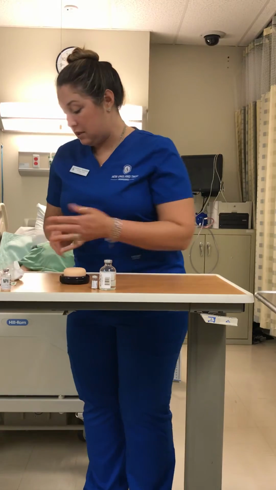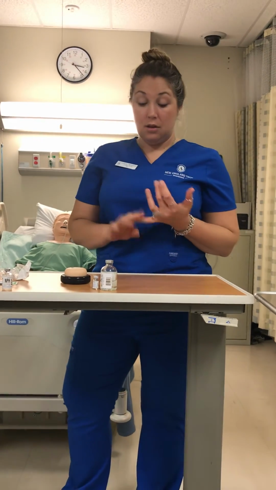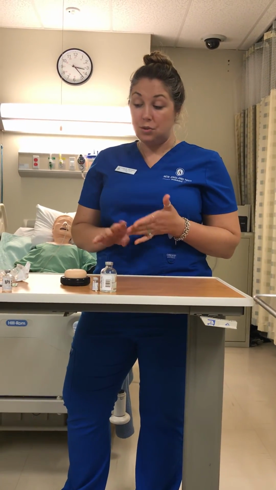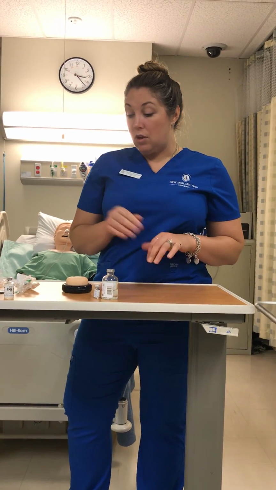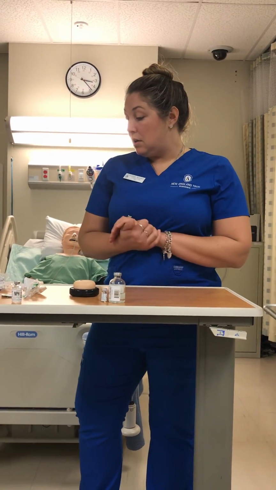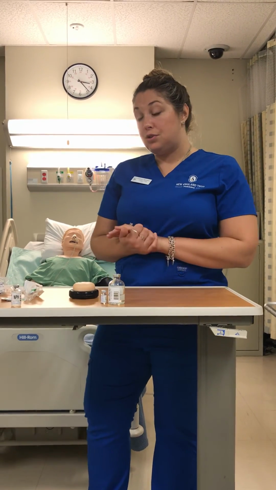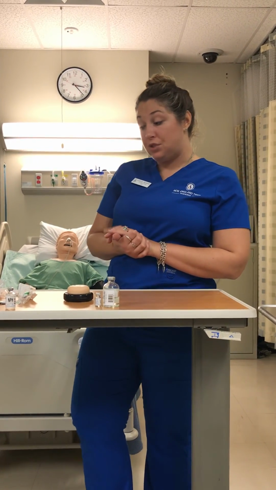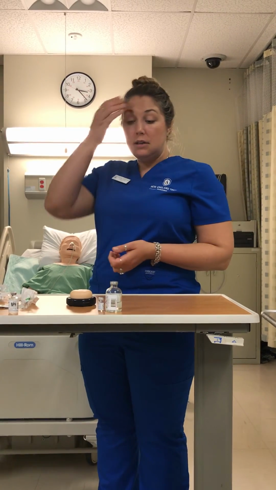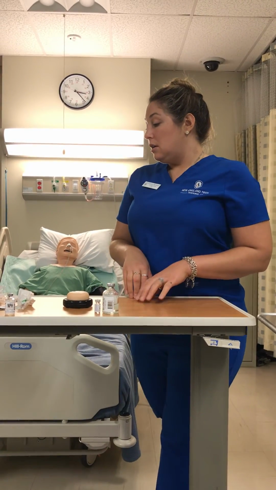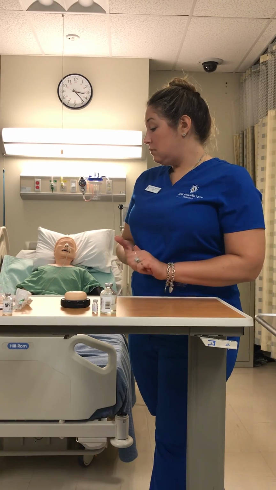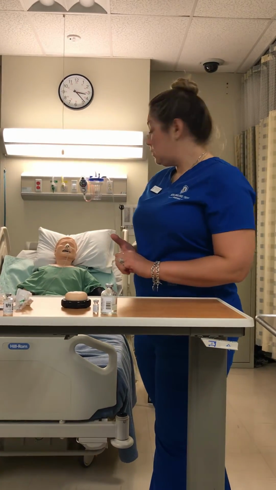And then, like I said before, the 6 rights, you want to make sure that you're checking you have the right patient, the right time, the right dose, the right medication, the right route, and the right order from the doctor. And make sure you do your 2 checks when you go into the patient's room. You provide your privacy. You make sure that you check their name and their date of birth, 2 identifiers, and then give them the call light.